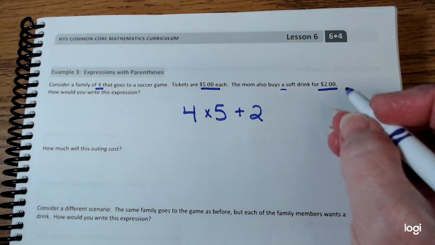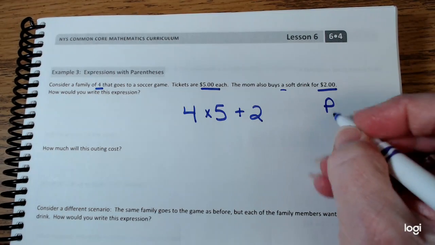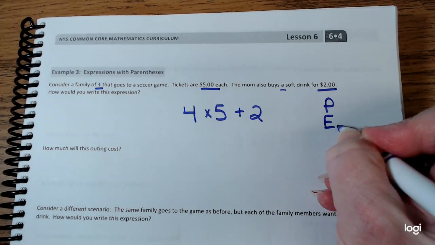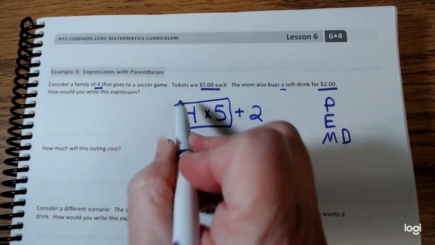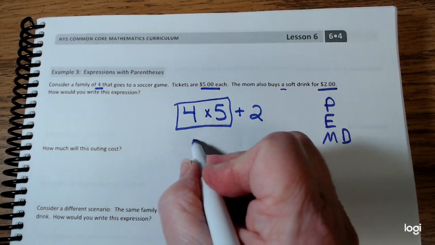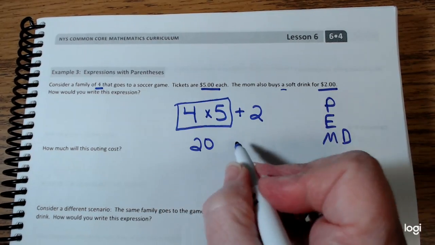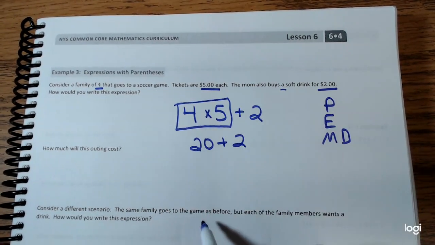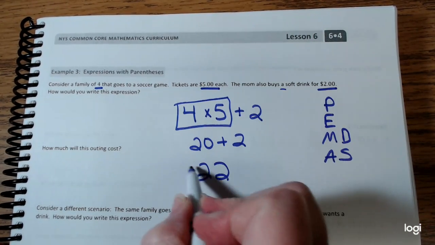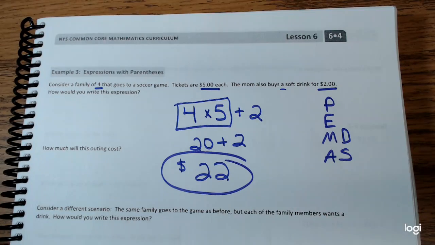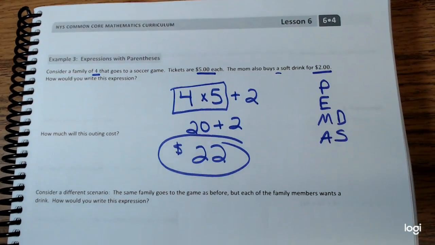Well, parentheses, no. Exponents, no. Multiplying and dividing, here we go. What is 4 times 5? 20. Copy everything down. Oh, we now have adding and subtracting. So we found out the answer is $22 for this outing.